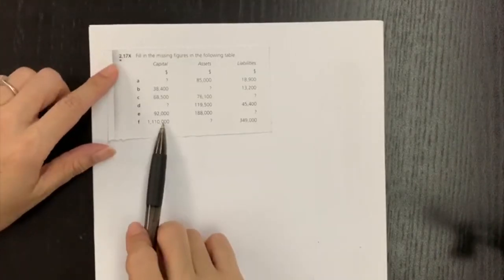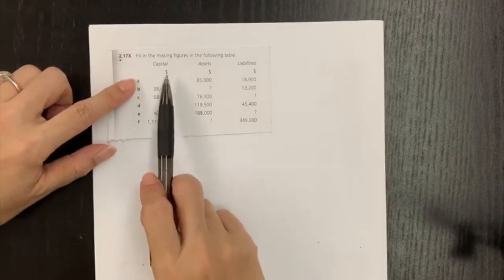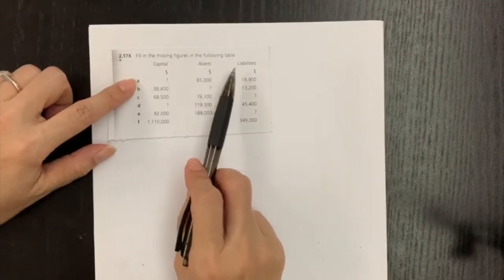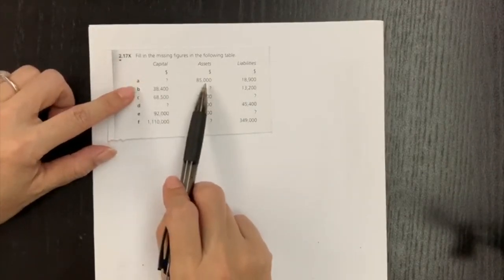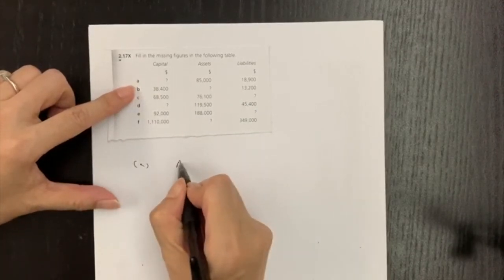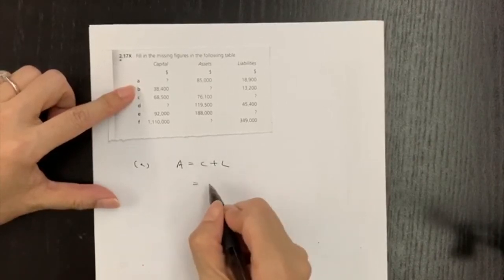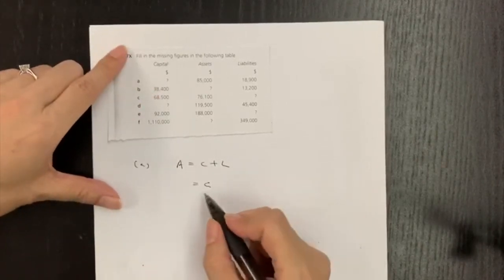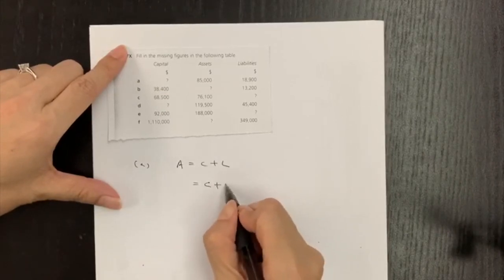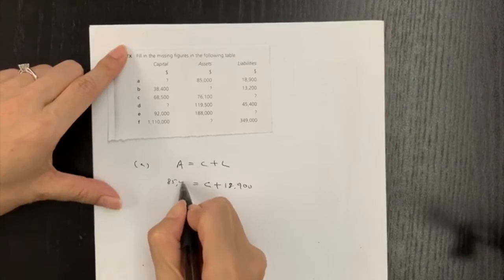So how do we do question 2.17x? Now, we have capital, assets, and liabilities. For A, we are given assets and liabilities. So we have A equals C plus L, and C is the unknown. Just like solving an equation, assets is 85,000.